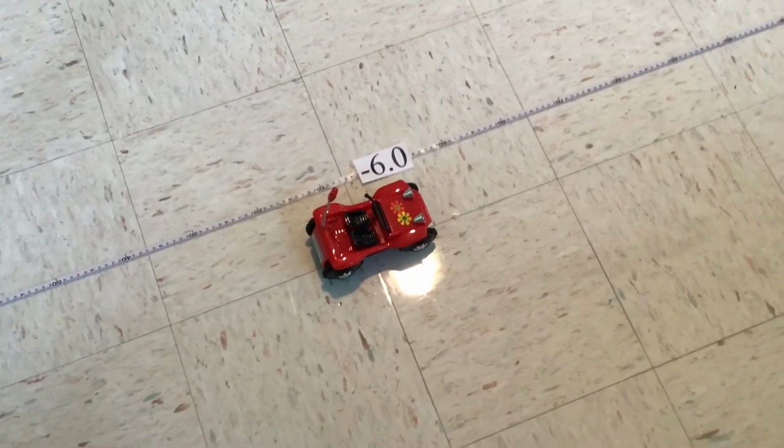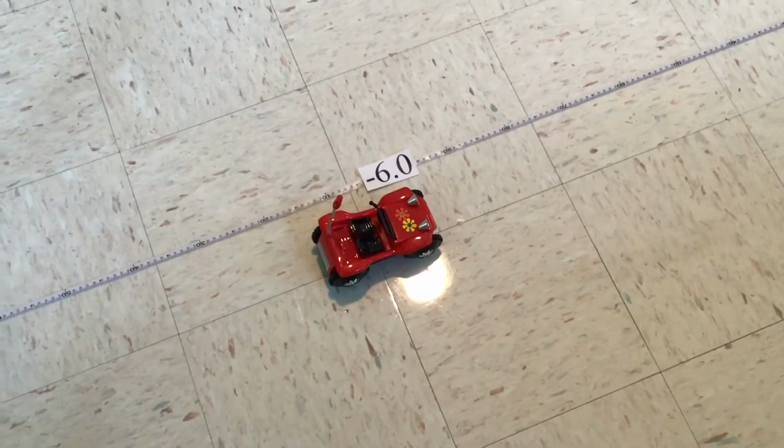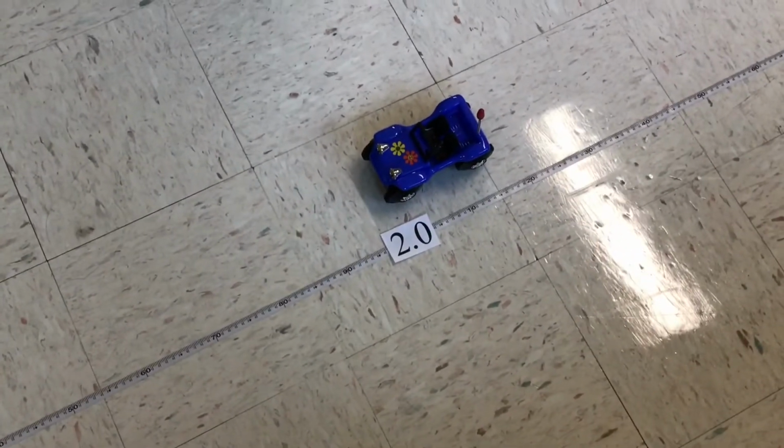We're going to start the red buggy at -6 and run it in the positive direction towards 0. And we're going to start the blue buggy, the slower one, at +2 on the number line, and we're going to run it in the negative direction towards 0 and on into the negative numbers.